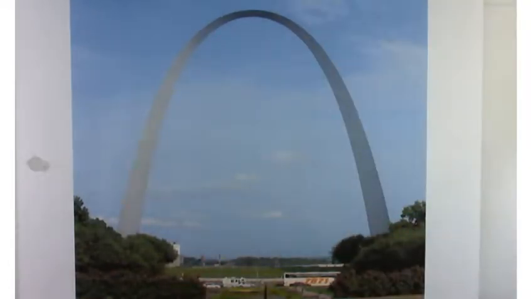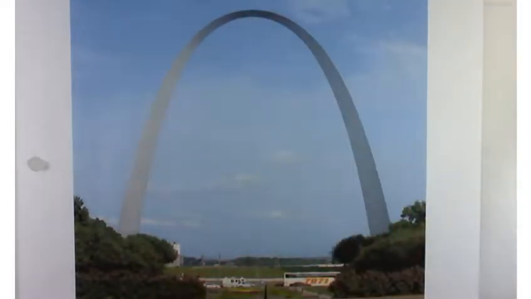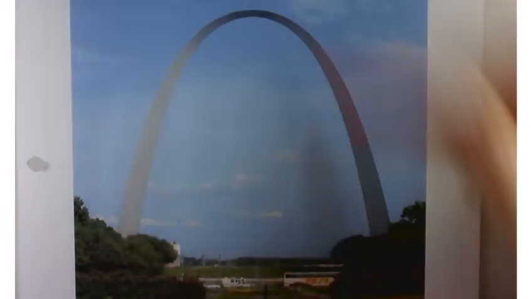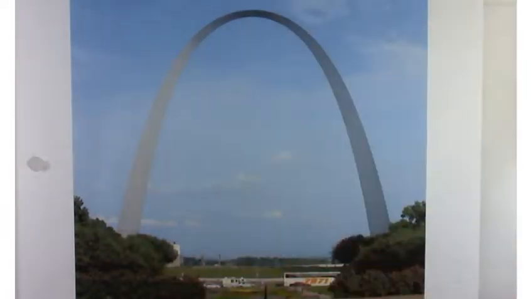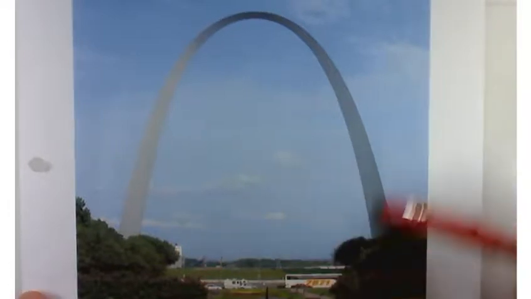But what it is supposed to represent is St. Louis was the gateway to the West. I think Lewis and Clark started their expeditions from there. But the relevance for us here is the shape of this arch. This arch kind of suspends itself. It just stands up. You can take an elevator ride up here.